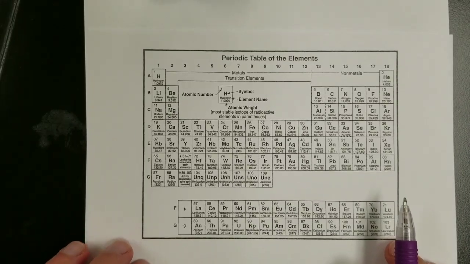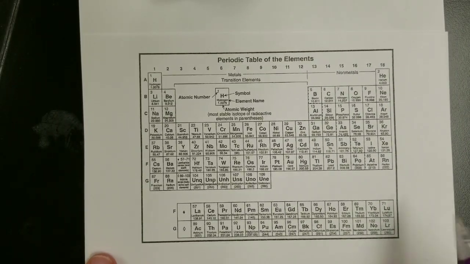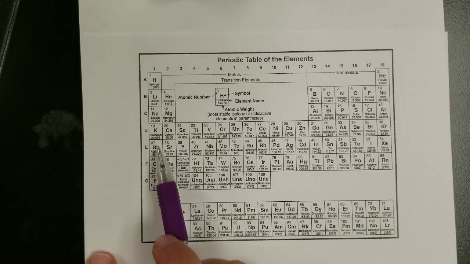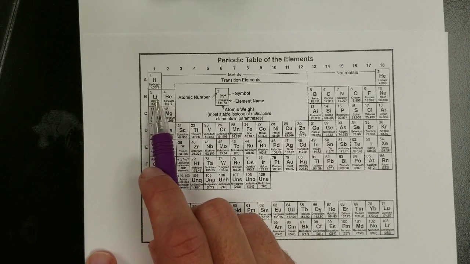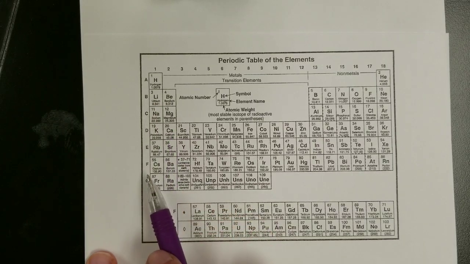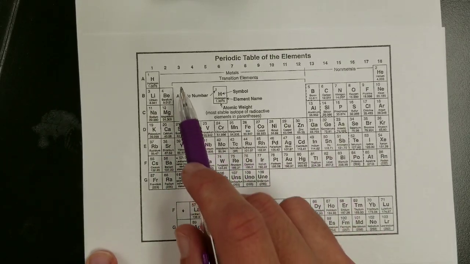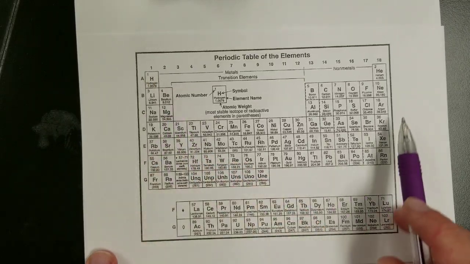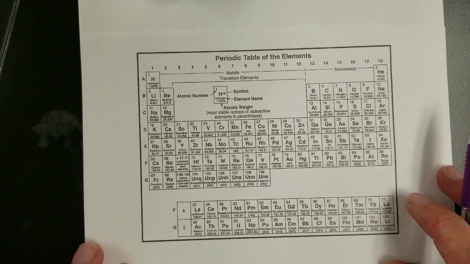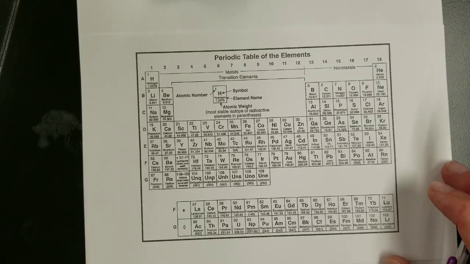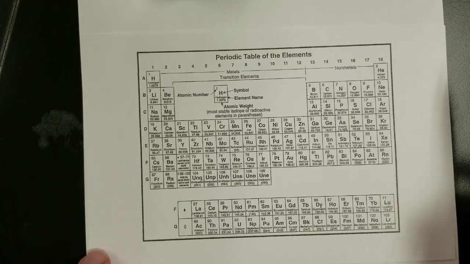Okay, let's talk about how you would find the charge of something based on the periodic table. When we look at the periodic table, the way it's arranged has to do with the way the electrons are arranged in the orbitals around the different elements. So really these columns mean a lot, particularly in this part of the periodic table and this part of the periodic table. What they can help you do is predict the charge that the element will take based on which column it's in.